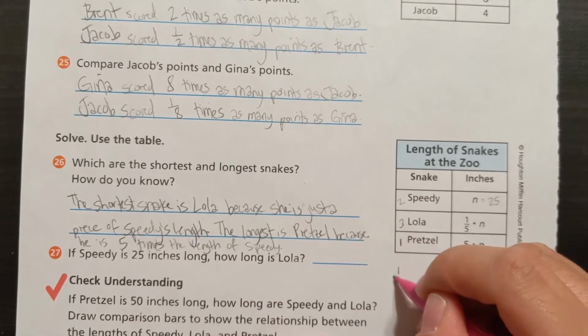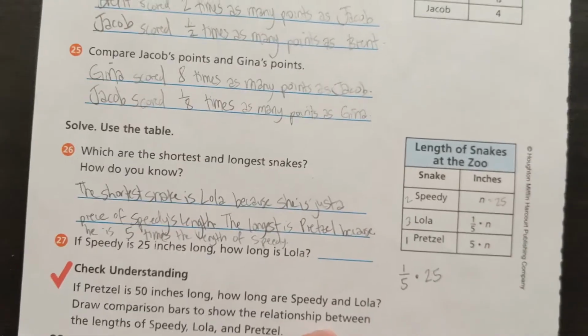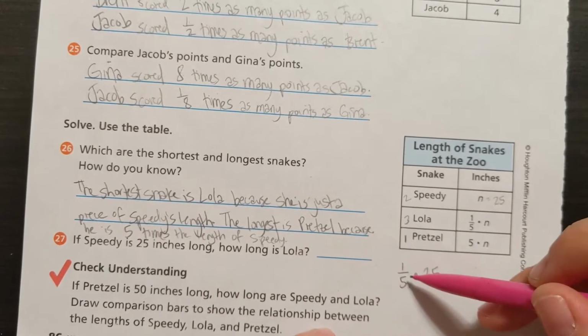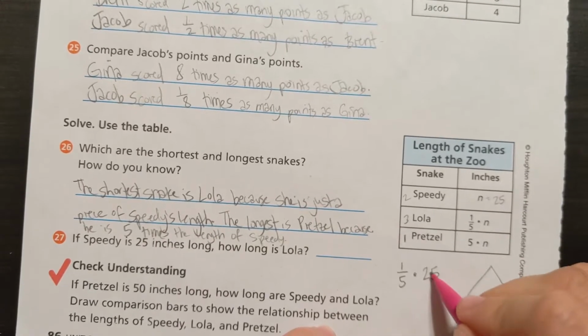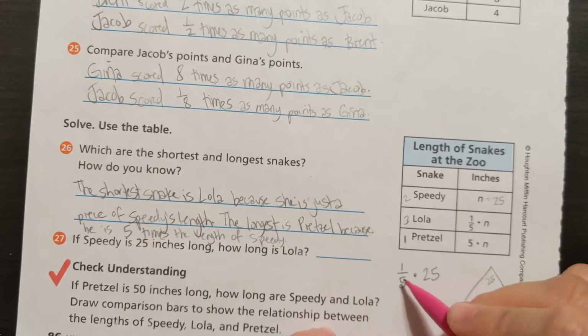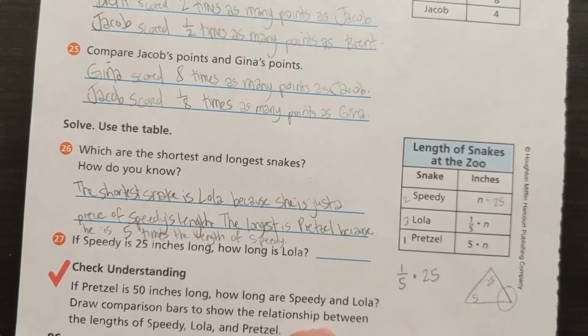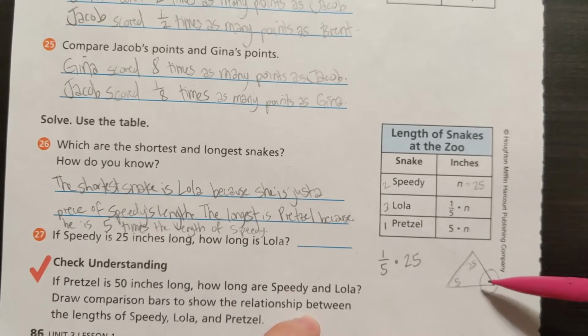So we're going to go 1/5 times 25. You could do 25 tallies and group it into fifths, or you could literally just think of a fact family. Remember, the product is 25. The factor is 5, so you're figuring out who you're missing. How did I get from 5 to 25? I times by 5.